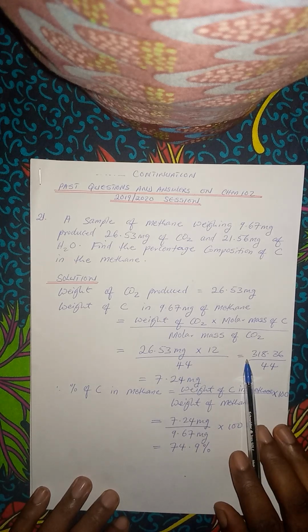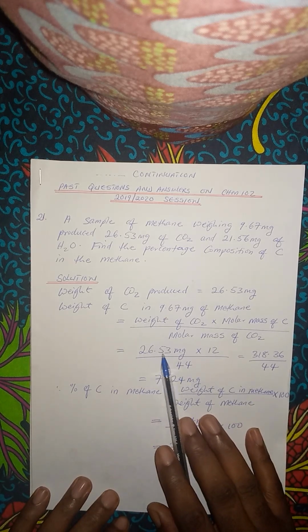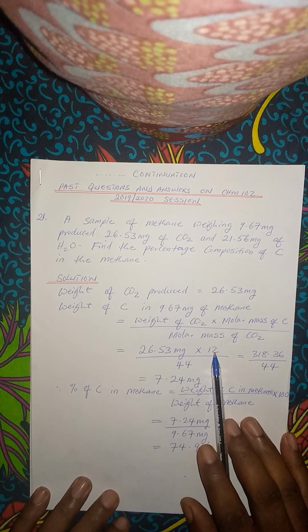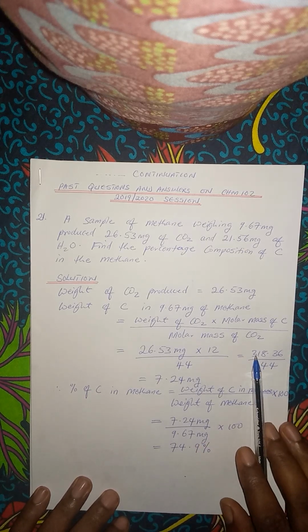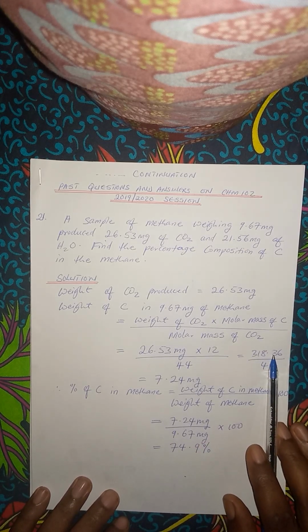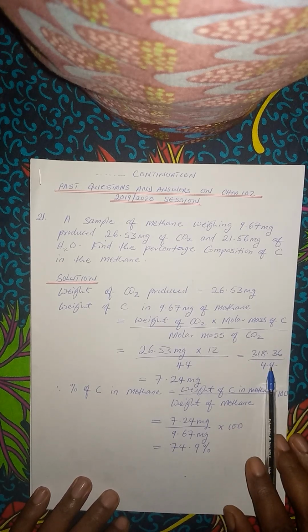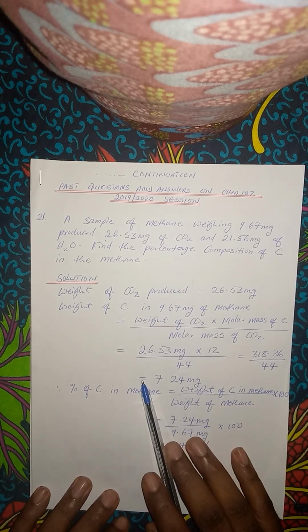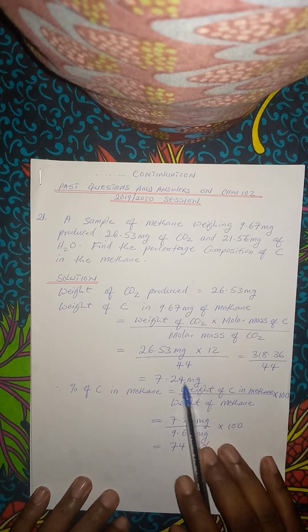That is equal to, you now multiply 26.53 milligram by 12. That gives you 318.36. Then divided by 44. And the answer is 7.24 milligram.